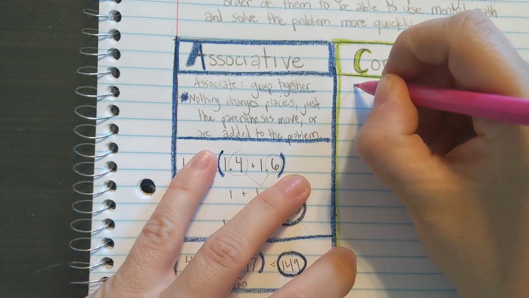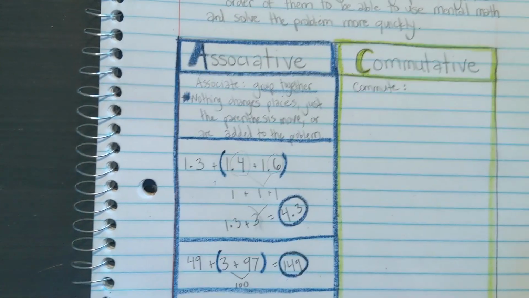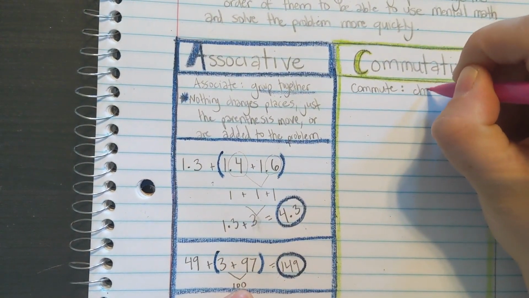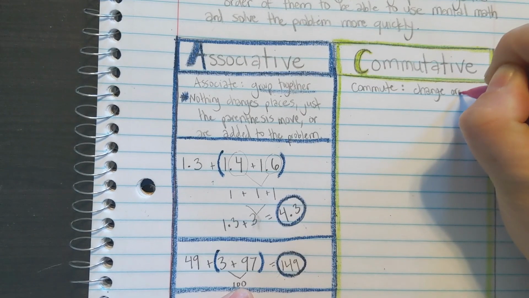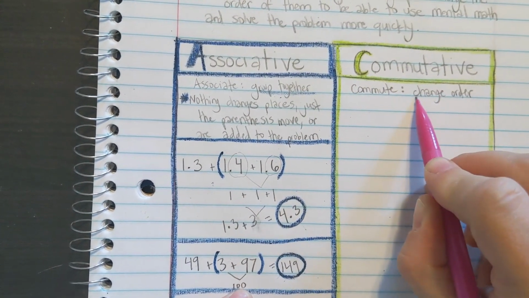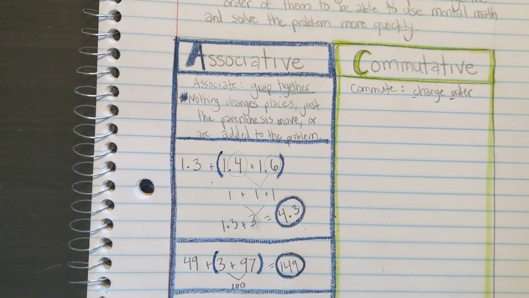So we're going to go ahead and write commute, but we're going to use the math phrases for that. We're going to say that commute means to change the order. So that helps me remember because CO, commute, change order, CO. That'll help you remember commutative property.